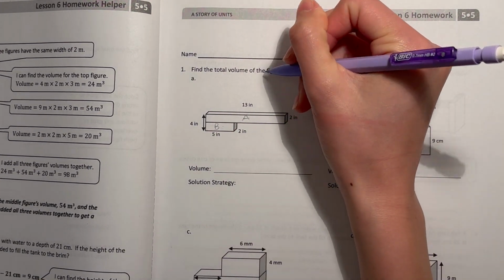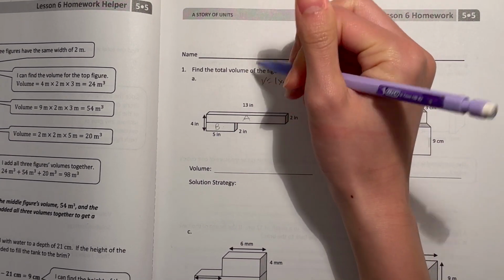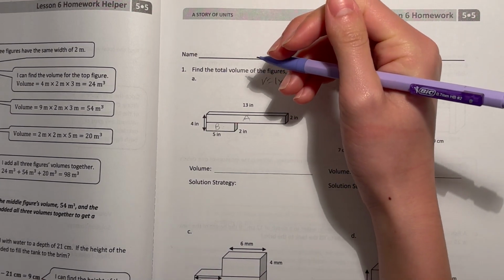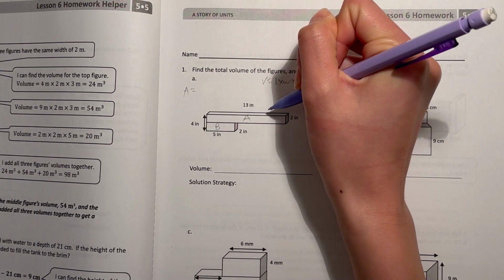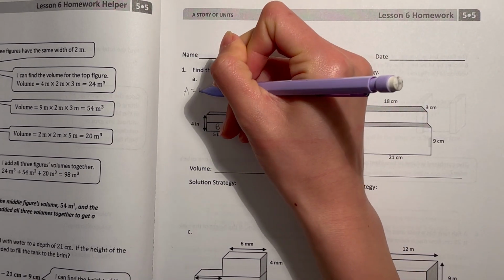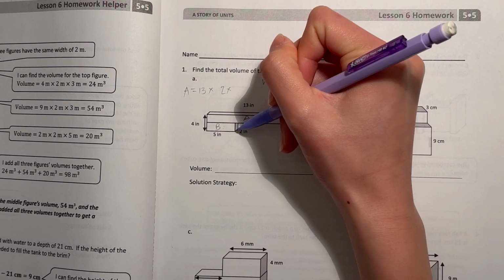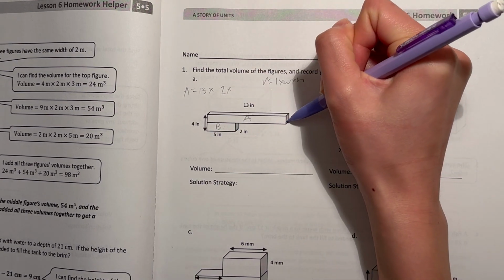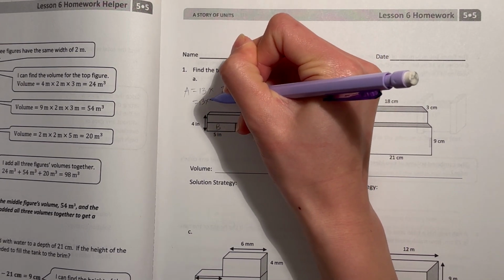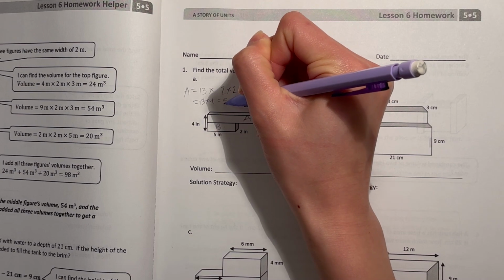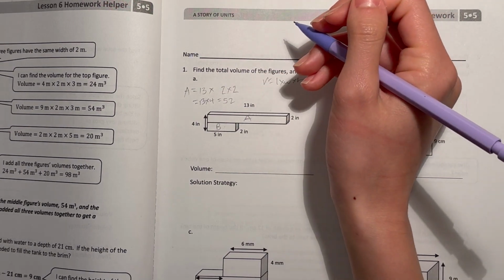So again, I'm not finding area, oh my god, volume. Volume equals length times width times height. So first we need to find the length, width, and height of A. Our length we see is 13 up here, times our height is 2, and our width, if this is 2, then that means this is also 2. So 13 times 2 times 2 is 13 times 4, which is 52. So 52 is the volume of A.